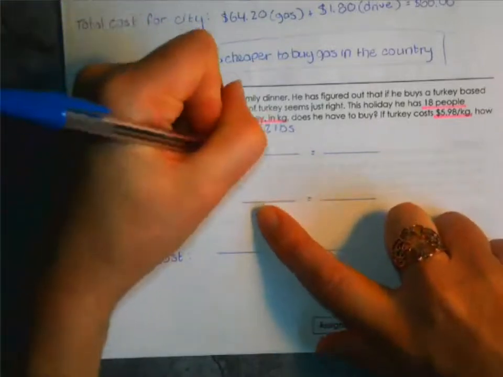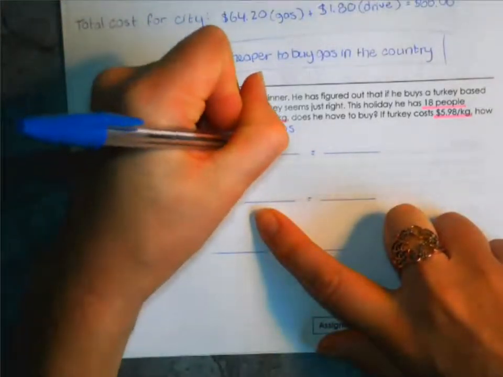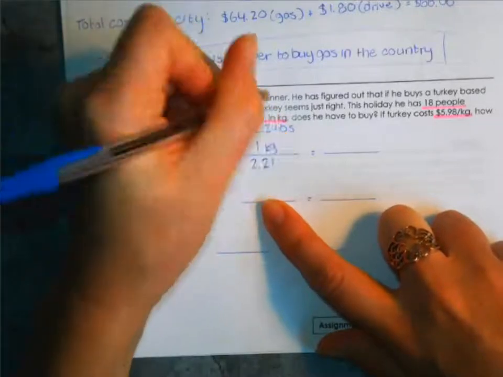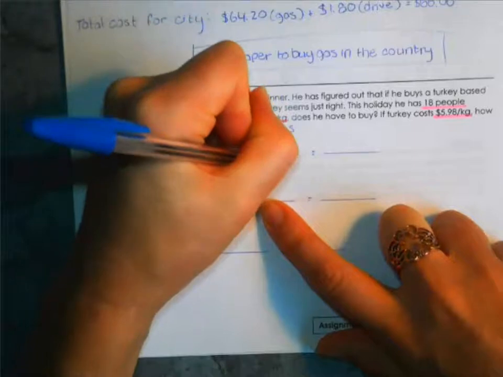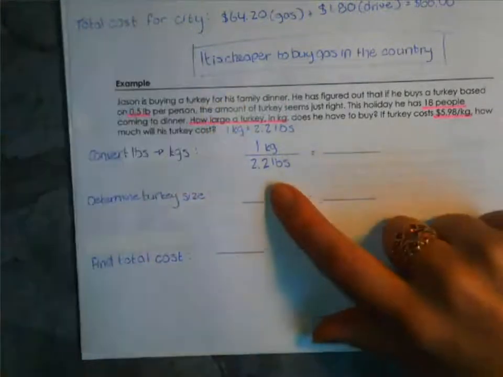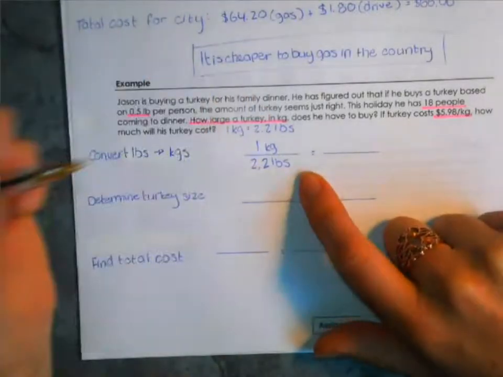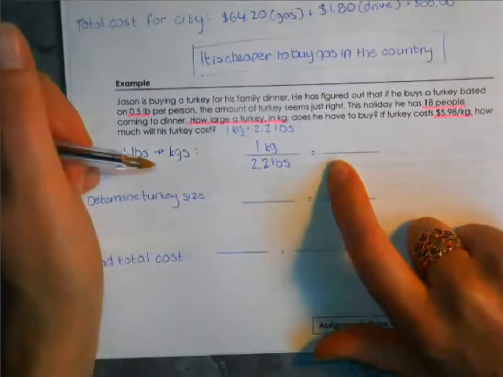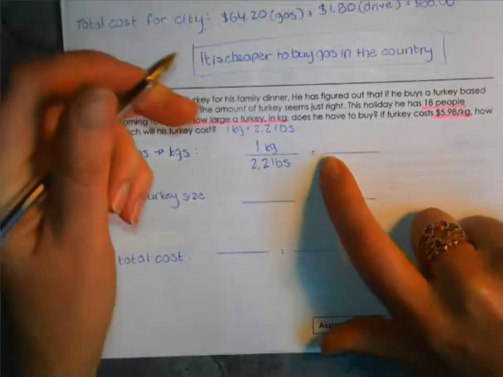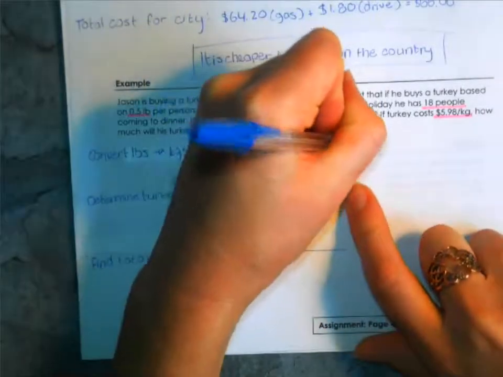So our ratio here is 1 kilogram for every 2.2 pounds. Sorry guys, I keep saying ratio and I mean rate. So 1 kilogram for every 2.2 pounds. We want to know, let's see, how large in kilograms. So we're looking for X kilograms.